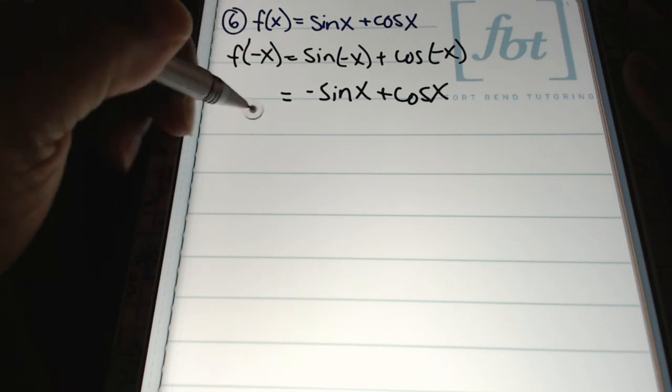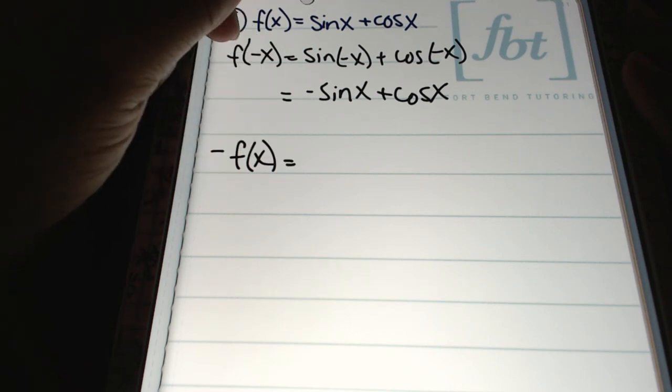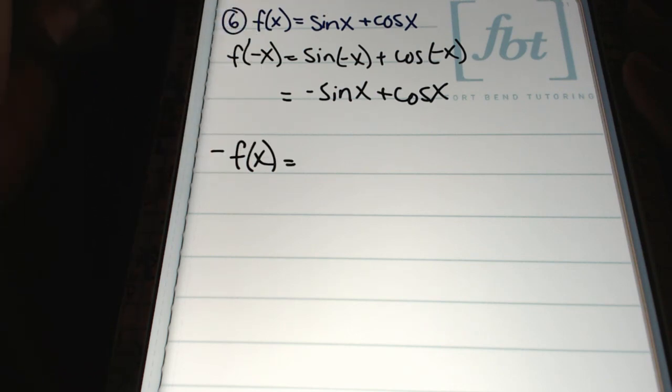Now let's see what happens when we find the opposite of f of x. Now remember, in this situation, all you have to do is change the signs on both sides of the equal sign. All right, good stuff.